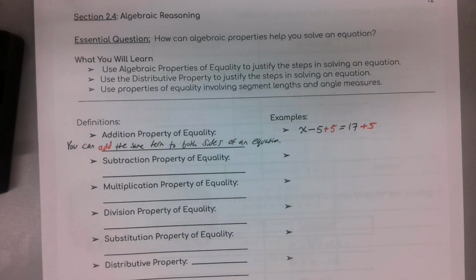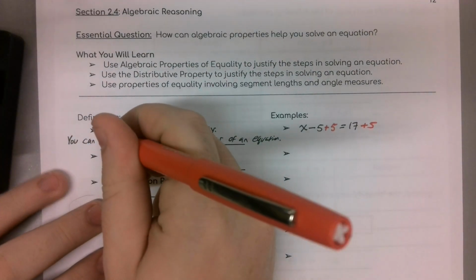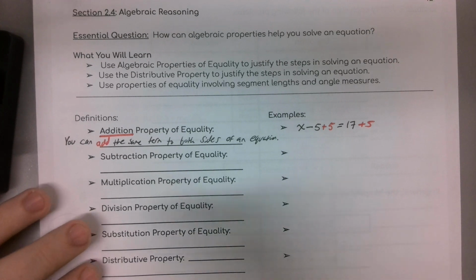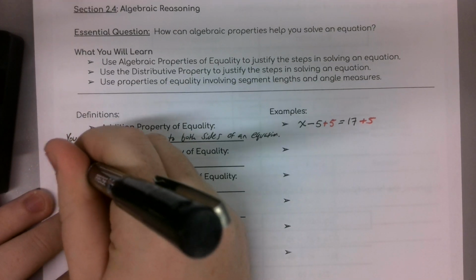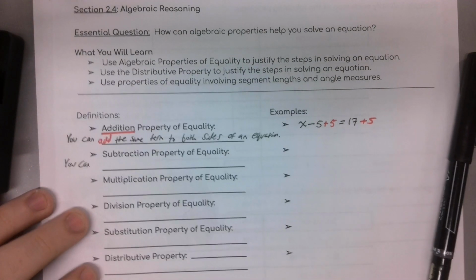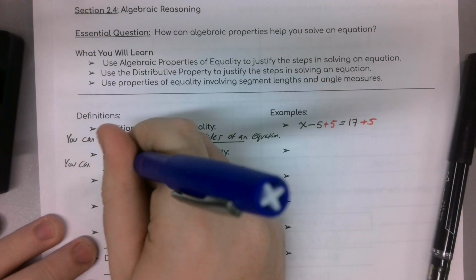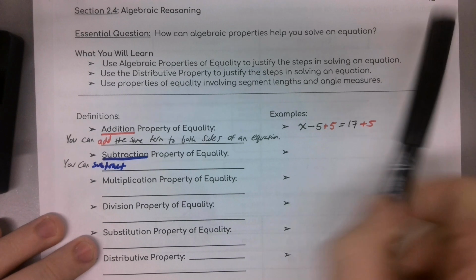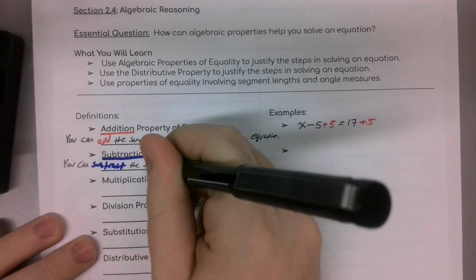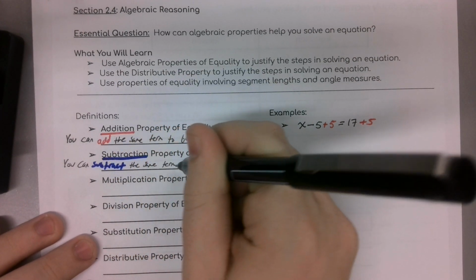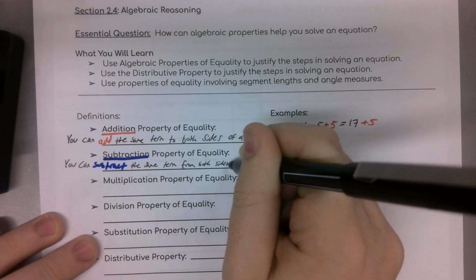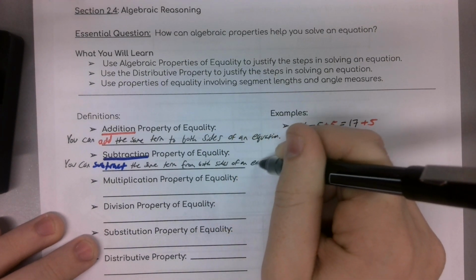The same goes for the next 3 properties. So we had the addition property of equality. You could add the same term to both sides of an equation, but it turns out it works for subtraction as well. The subtraction property says you can subtract the same term from both sides of an equation.